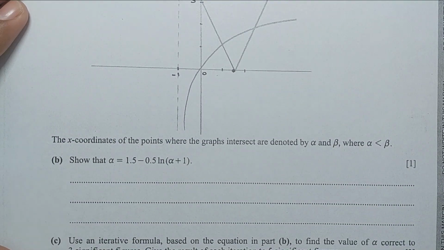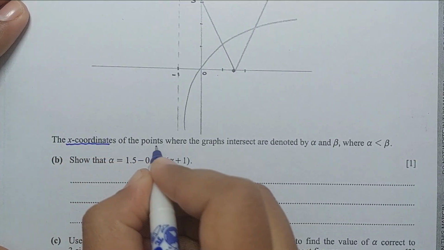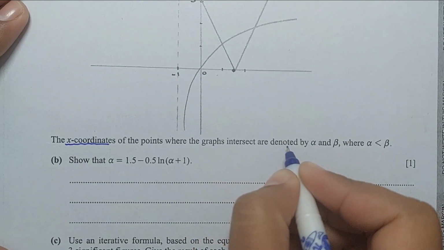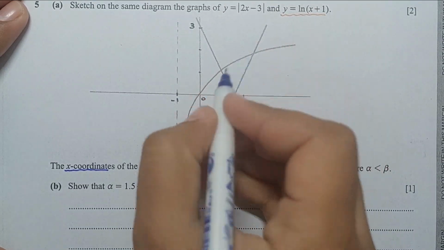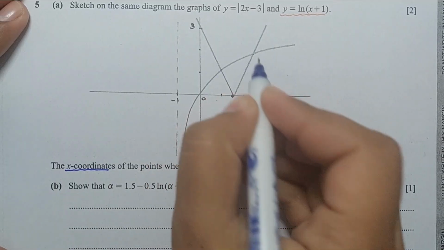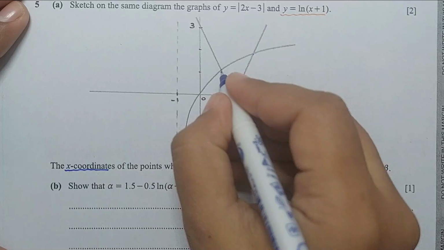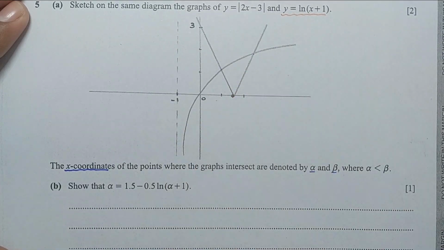Now moving to the second part, the x coordinates of the points where the graphs intersect are denoted by alpha and beta. Okay, now the x coordinate. These are the 2 points where the two graphs meet or intersect, right? Their x coordinates, we can say this value is alpha and this value is beta, right?